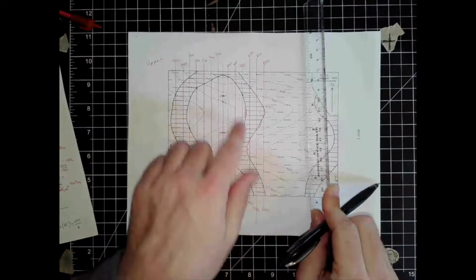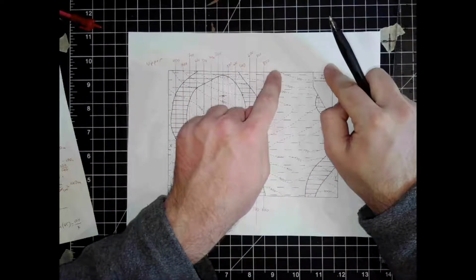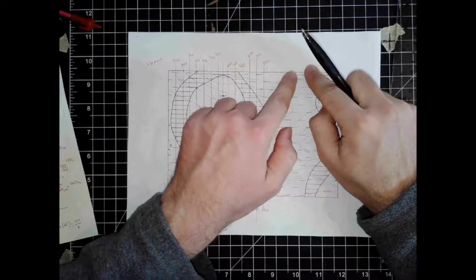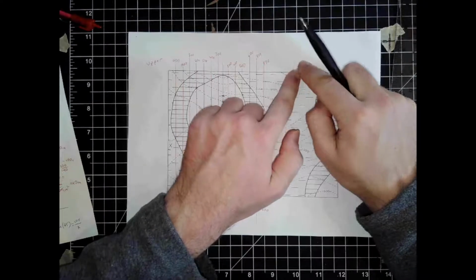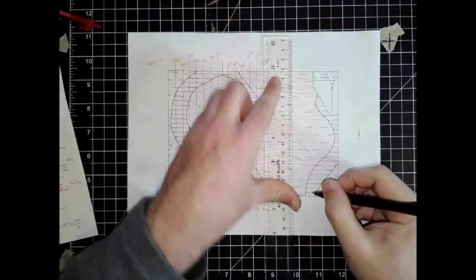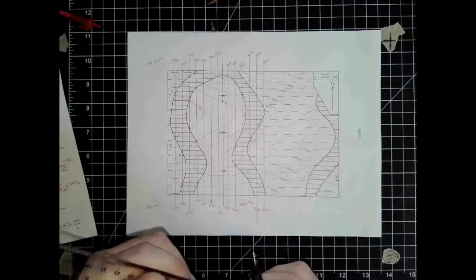So you'll find the 800, 800, 900, 900, 1000, 1000, 1100, 1100, 1200, 1200, and then you'll meet somewhere. Wherever you meet, you're going to draw in that axial trace and add your symbols for syncline or anticline.